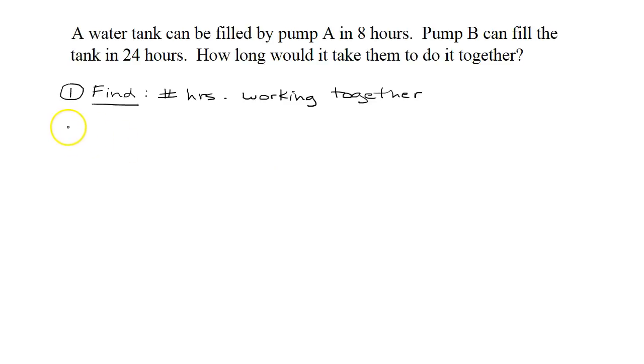Step two is the one that changes depending on the type of word problem we're doing. So for work problems, this is what step two looks like. We write fraction plus fraction equals 1. The reason we write a 1 there is because the 1 stands for one job. In this case, the job is to fill the tank.